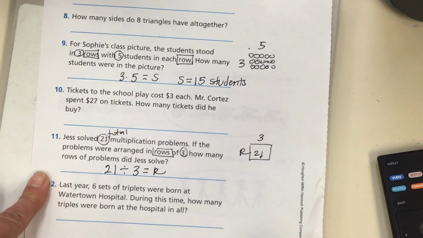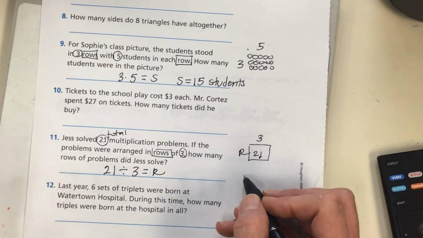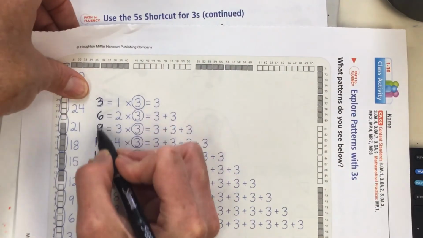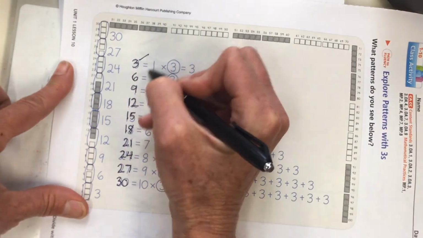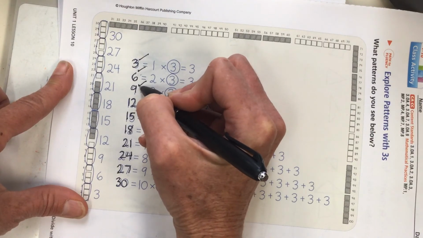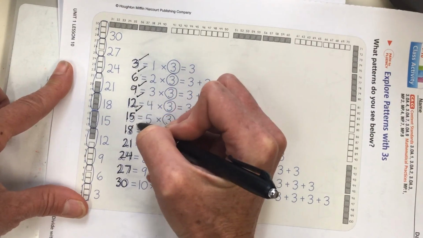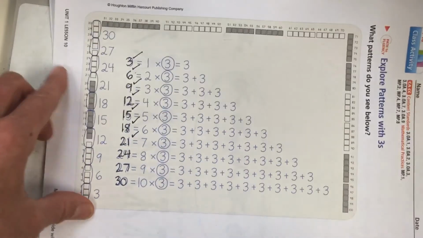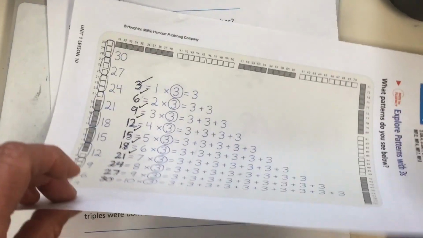Okay, so you're going to have to count by 3s using your paper. Here, you're going to count by 3s that many times until you get to 21. So here we count by 3. 1 3, and that's 2 3s. That's 3 3s, 4, 5, 6, 7. Until I get to 21, that means I counted by 7 3s.